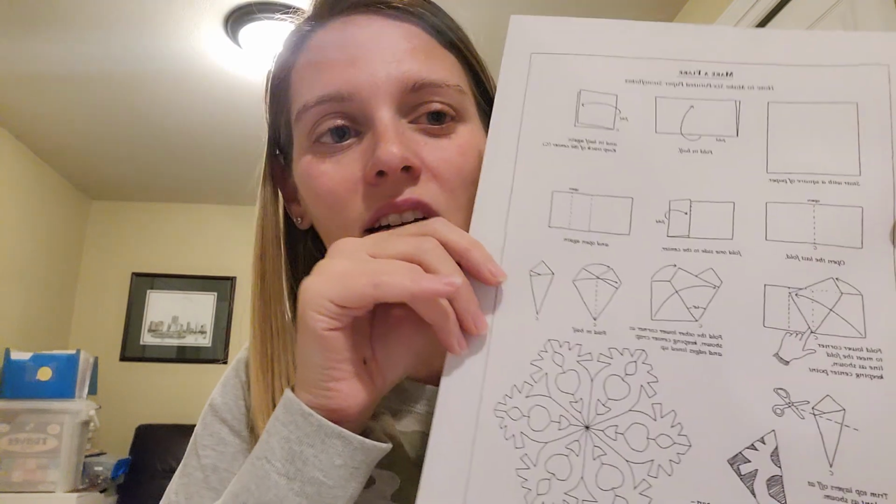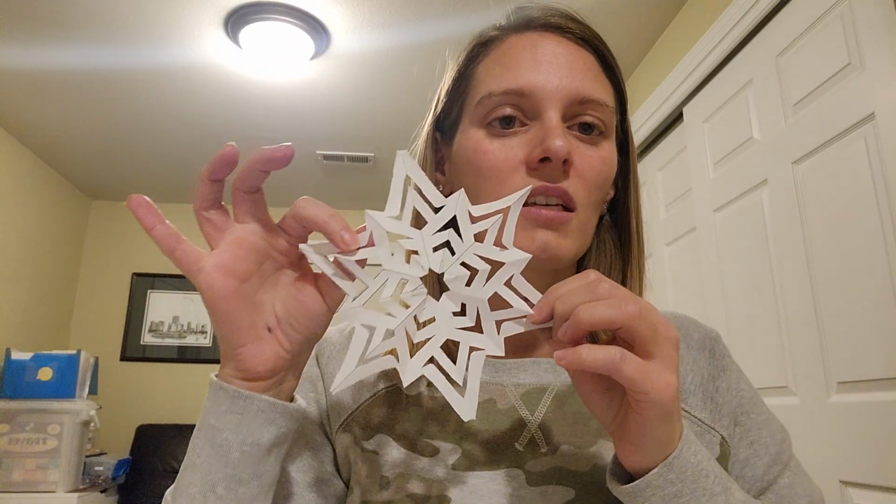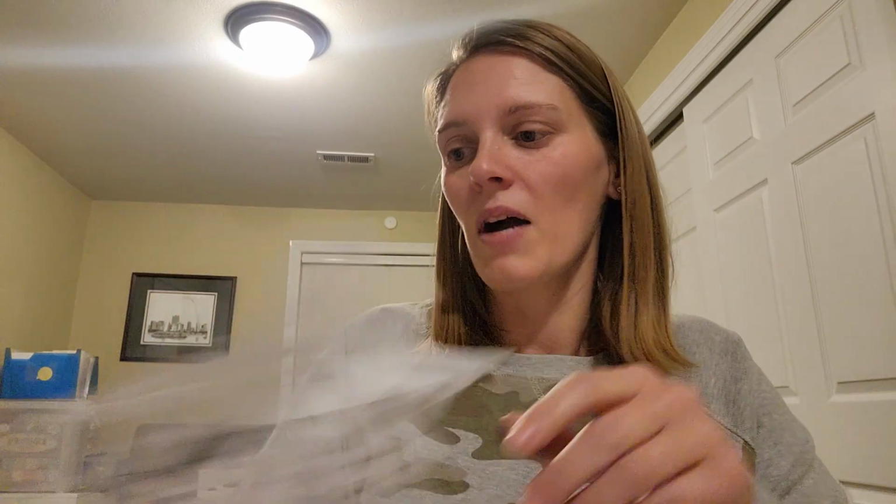It'll be fine. But if you can follow the directions on here, you will end up with a pretty nice six-sided snowflake. But again, for the younger kids, it's pretty tricky. So just have fun with it.